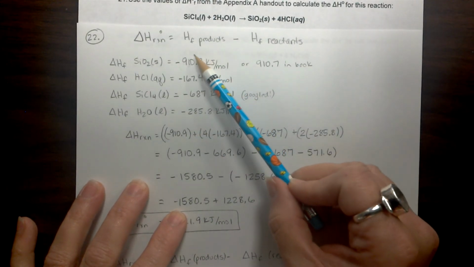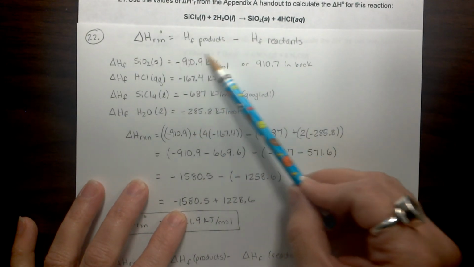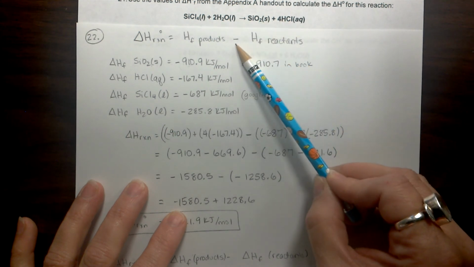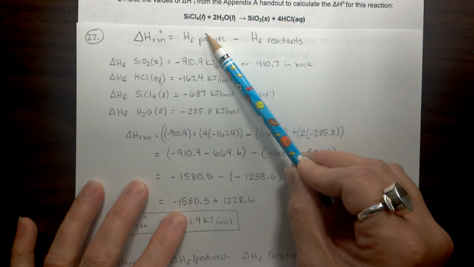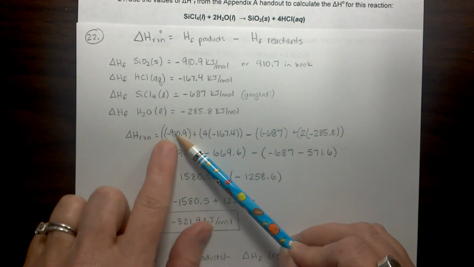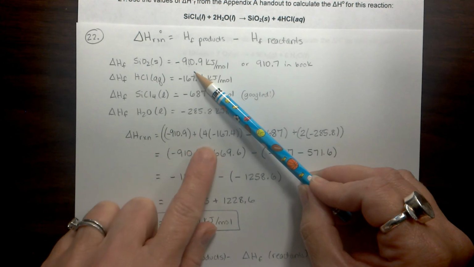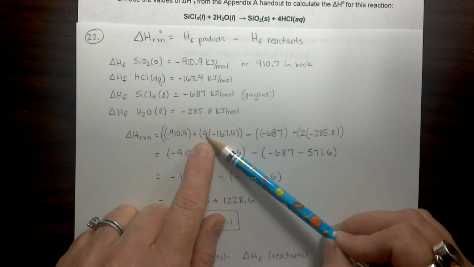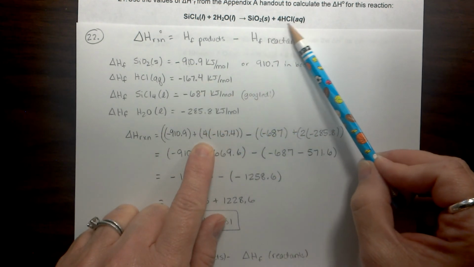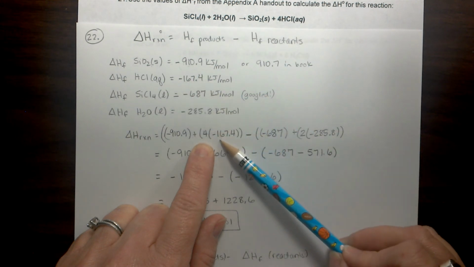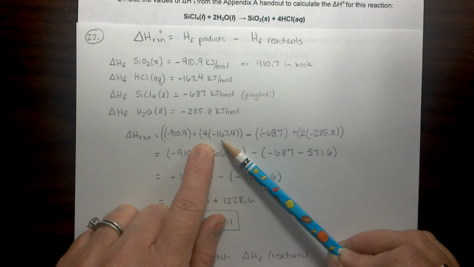All right, so remember our equation. You want to find the heat of formation of the products, that's over here, and subtract the heat of formation of the reactants, and those are over there. So my products are silicon dioxide. Now, why is there a 4 here? Because I have 4 moles of hydrochloric acid in aqueous form. So I had to take the 167, or negative 167, and multiply by 4.